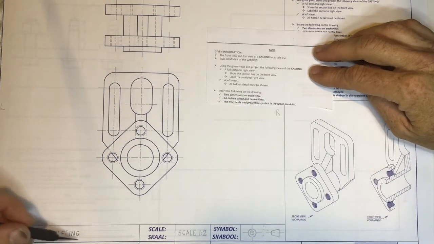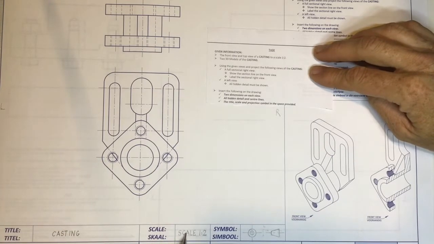You'll see that over here, I've got casting written as the title. Scale, that's where they want you to write the scale. Please don't just write 1:2. You must write out the word scale and then 1:2. And then over here, your projection symbol, the left view with the 2 circles, and the front view over there. The left view would be on the left-hand side if it's a third angle orthographic projection.